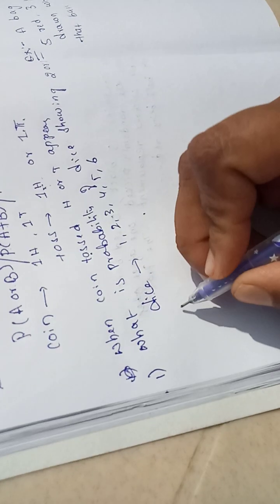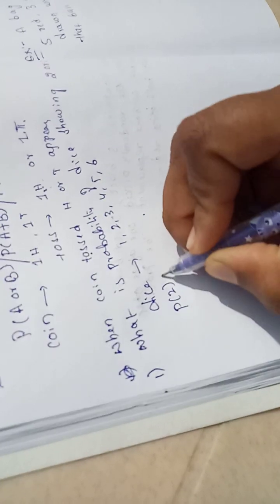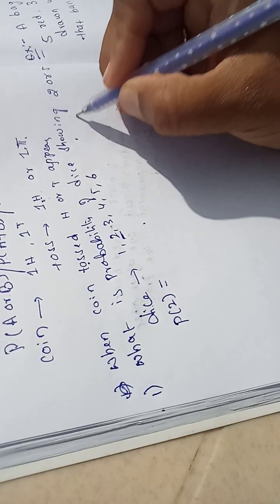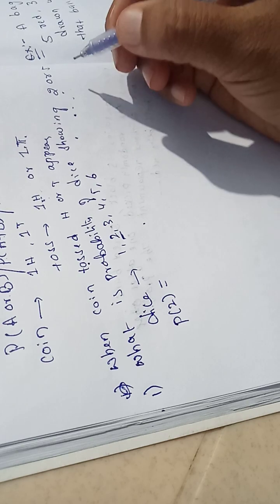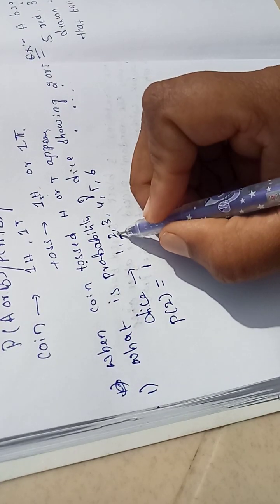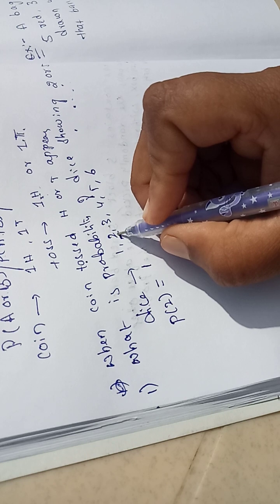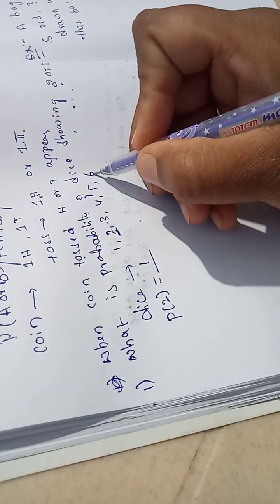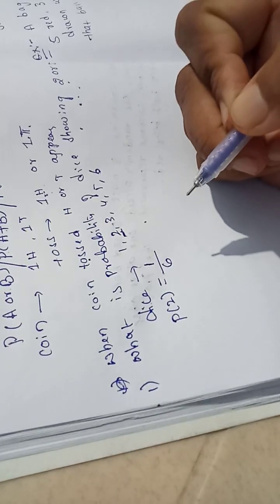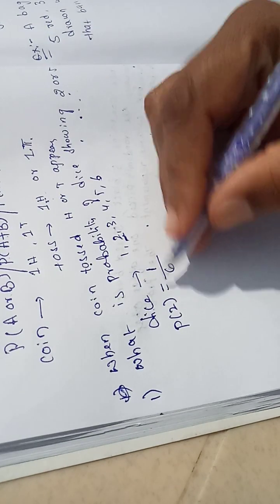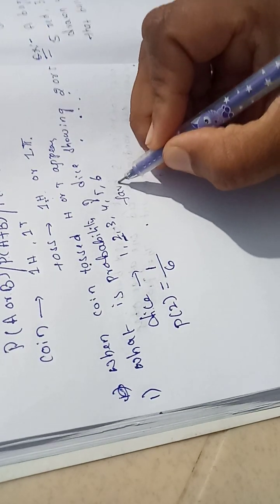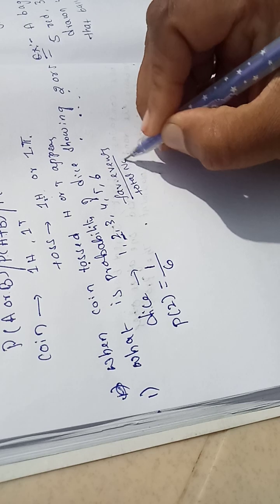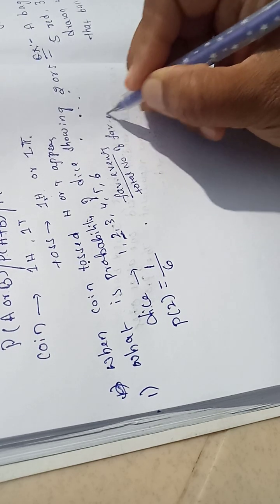Now here, the probability of getting 2: only one chance is there, out of 6. Probability is favorable events divided by total number of events.